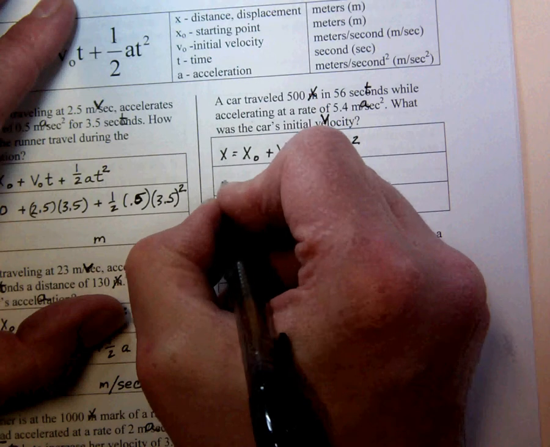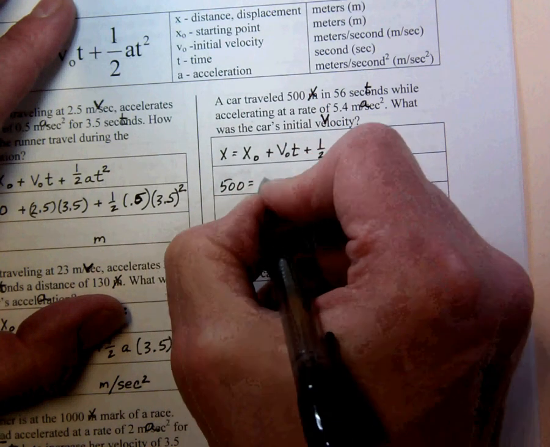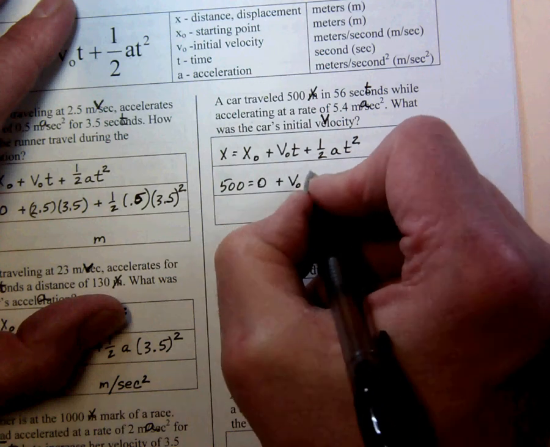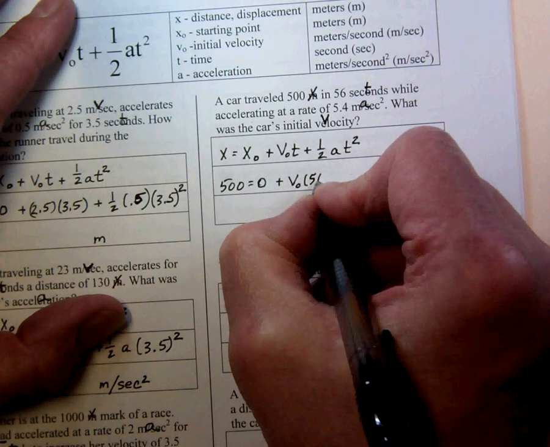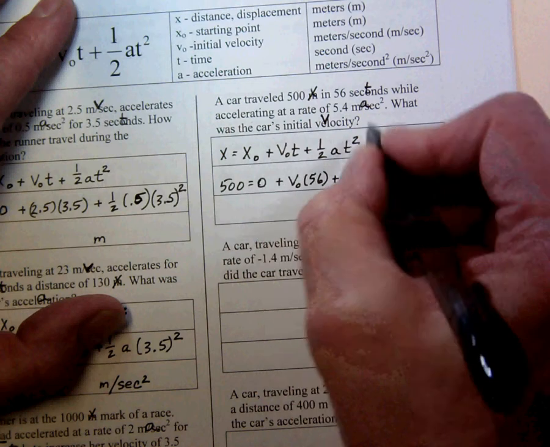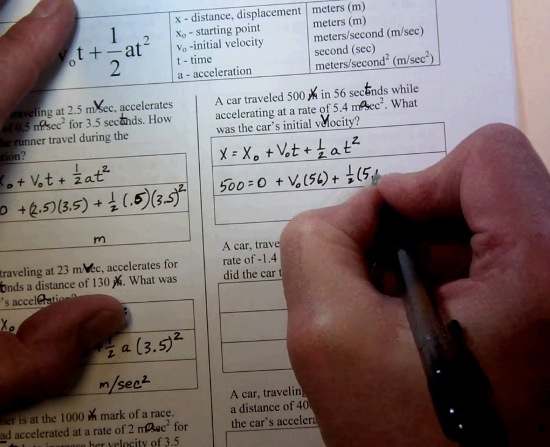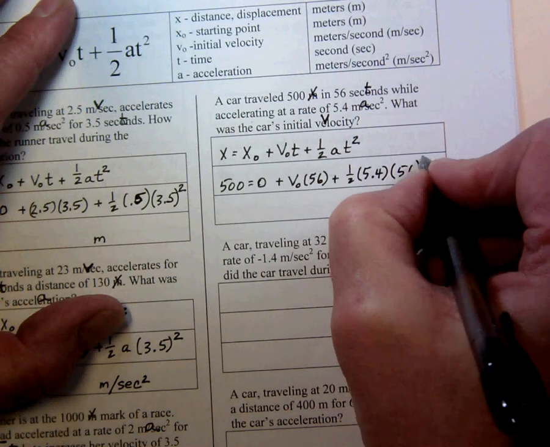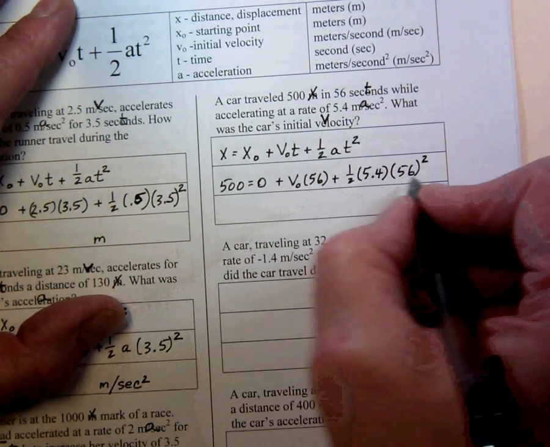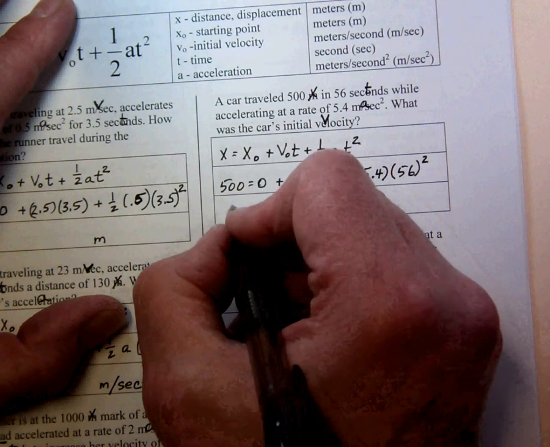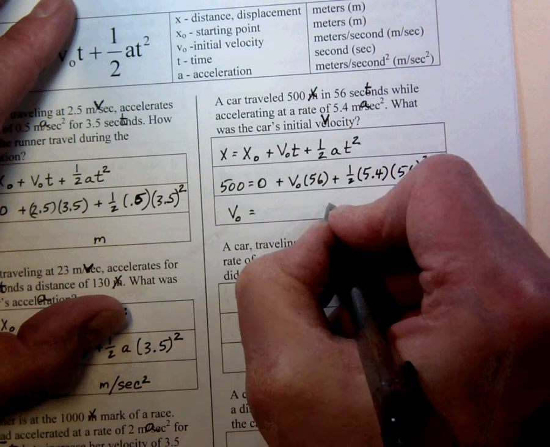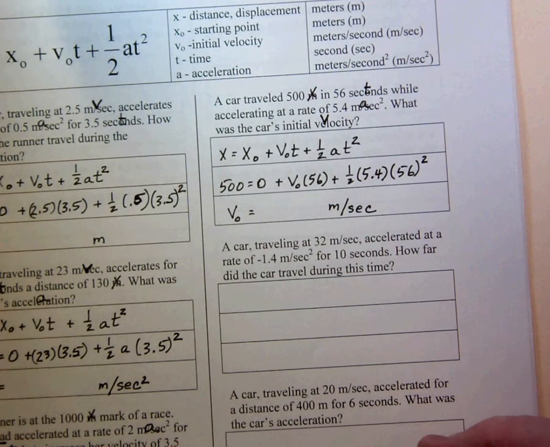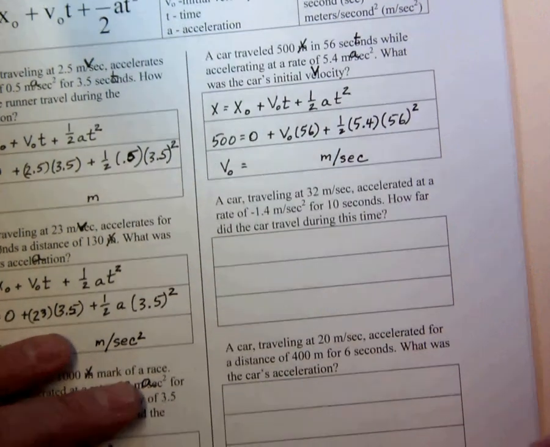So it traveled 500 meters, and since we were given none, I had to start somewhere, v naught, and we went 56 seconds plus 1/2, 5.4 times 56 squared. And you can see we don't forget that square. And then you have v naught is in meters per second. Knowing your units helps out a lot, especially in physics.